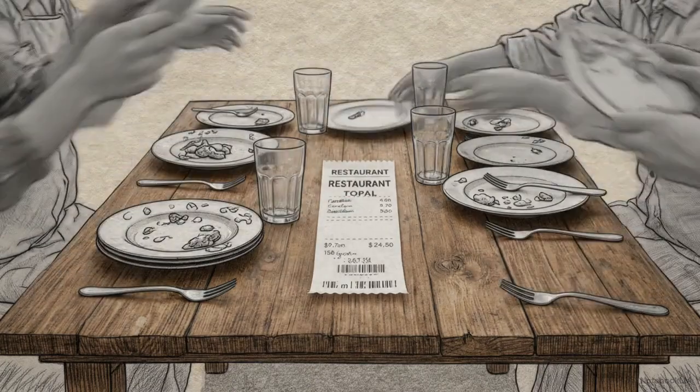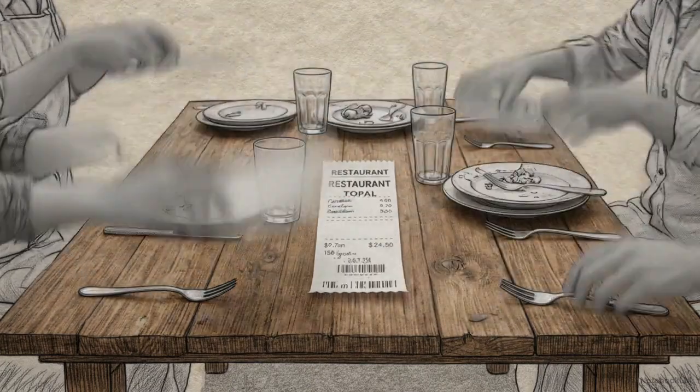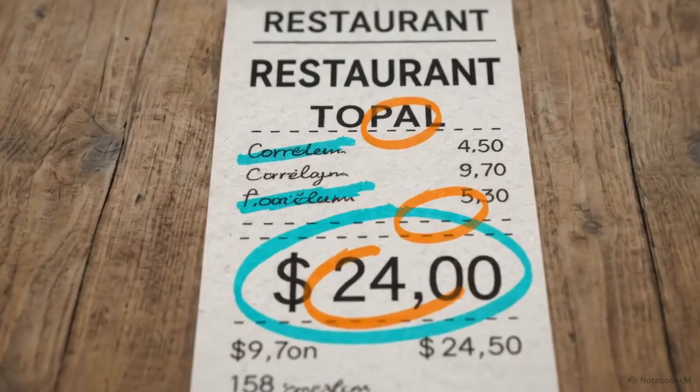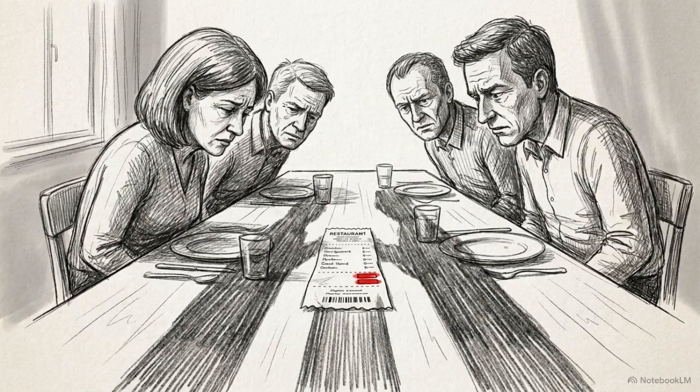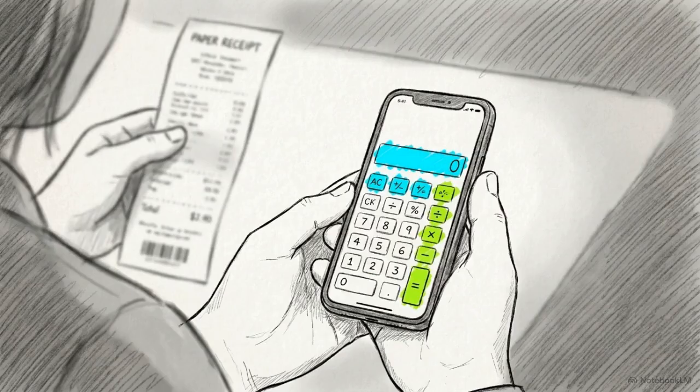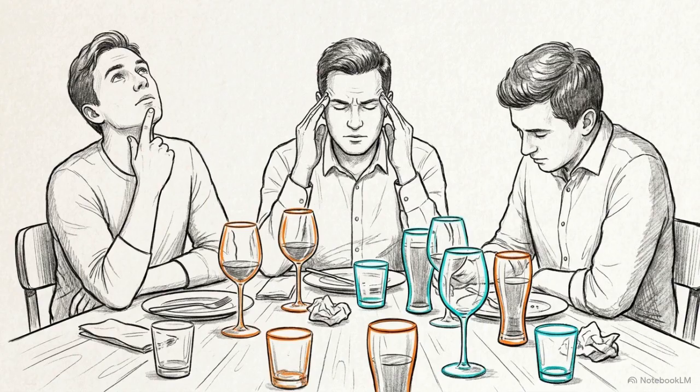The meal is over, the plates are cleared, and sitting in the center of the table is a single, narrow slip of paper. This usually kicks off a 10-minute group huddle. Someone pulls out their phone calculator, someone else squints at the receipt to read off prices, and everyone tries to mentally trace back exactly what they ate and drank over the last 2 hours.